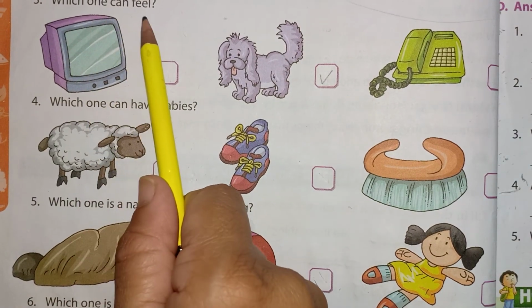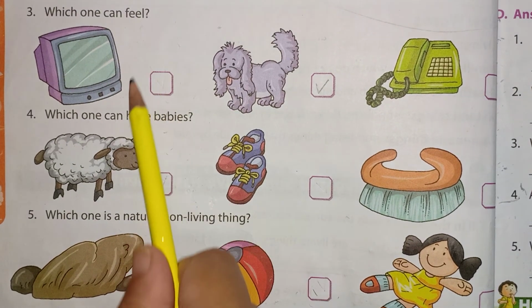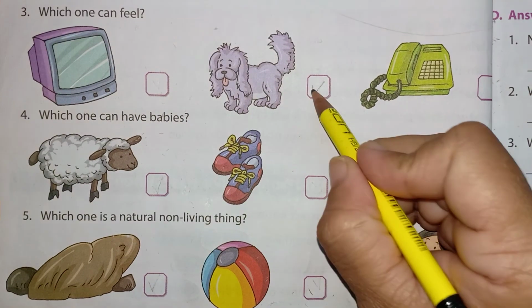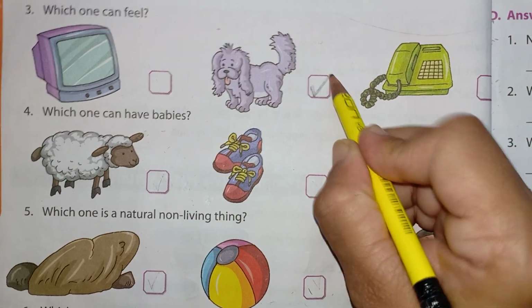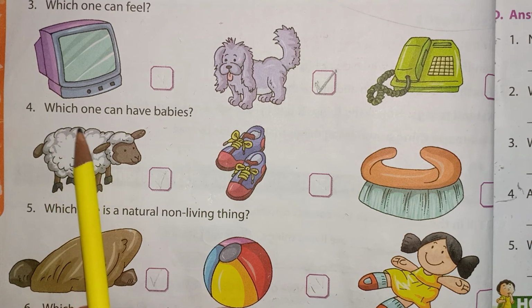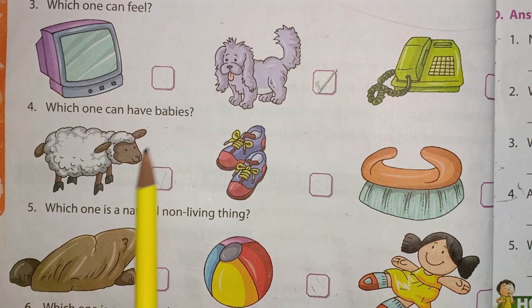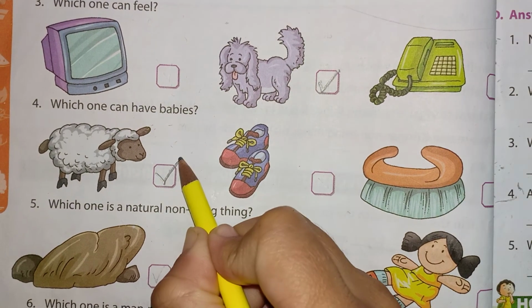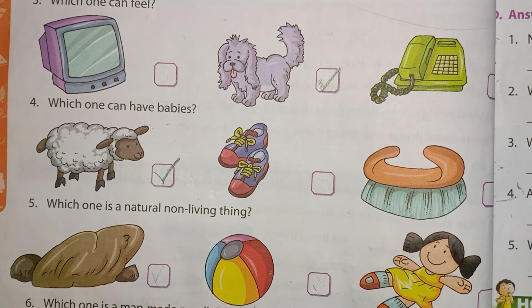Which one can feel? TV, dog or telephone? Yes, a dog can have a feeling, because it is a living thing. Which one can have babies? Sheep, shoes or brush? Which one can have babies? Yes, sheep, because it is a living thing.